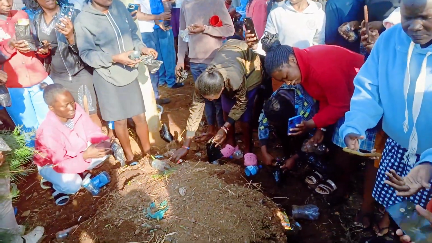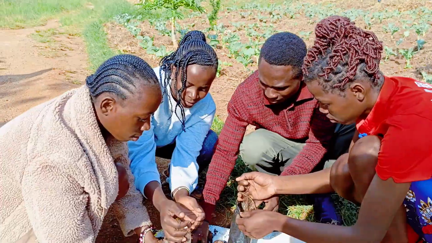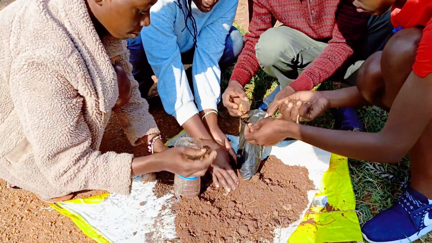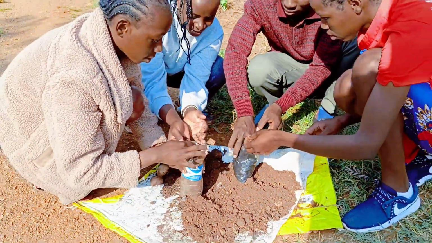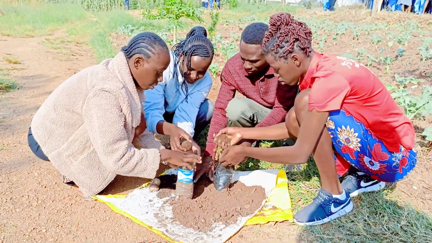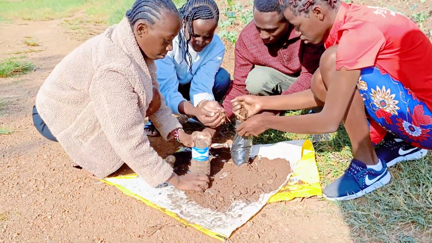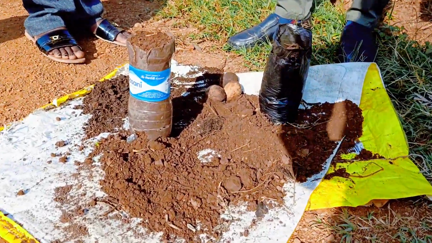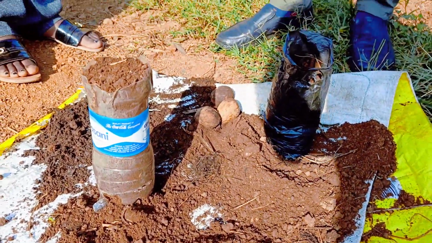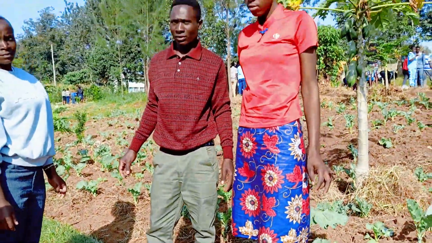Proper planting is important in the avocado growing process because it is the initial process of orchard establishment. If you plant the right seedlings and plant them the right way, then you have a guarantee of a productive orchard in future. And if you do not plant the right way, then you have already compromised the future productivity and yields for that orchard.